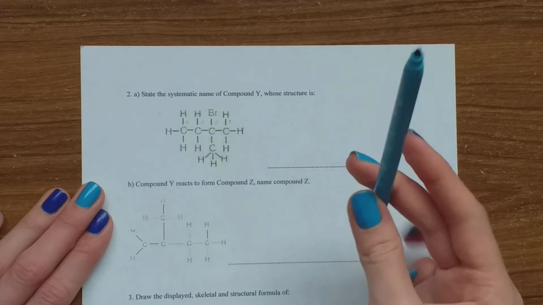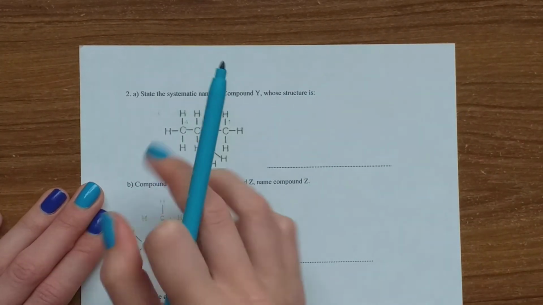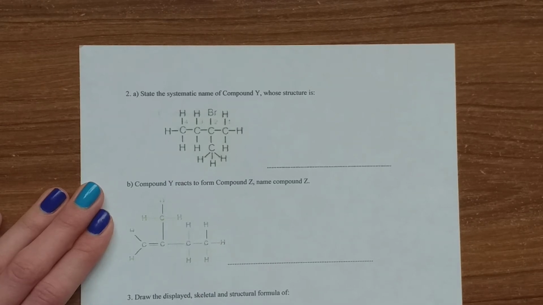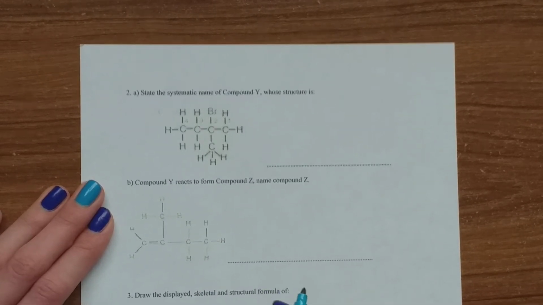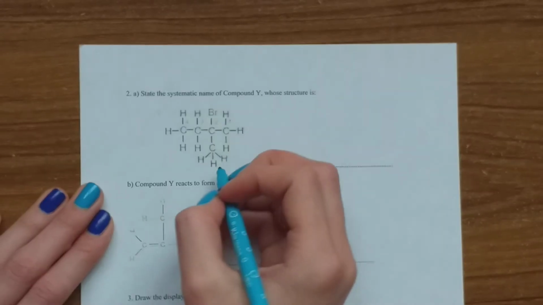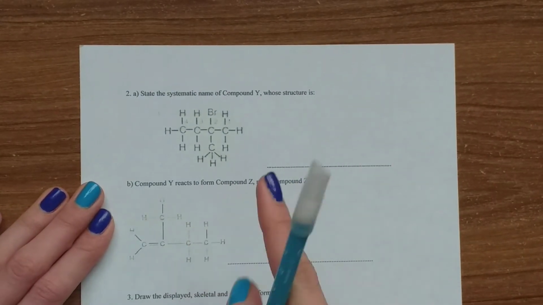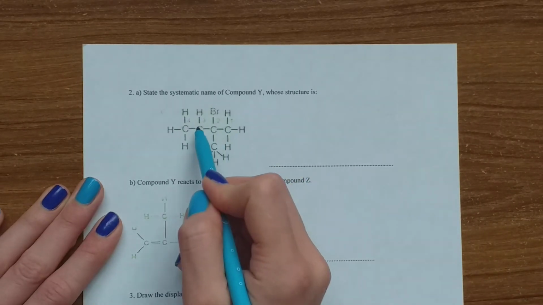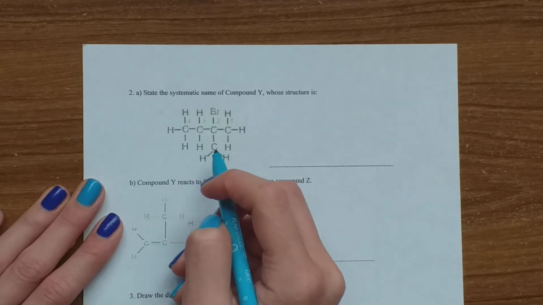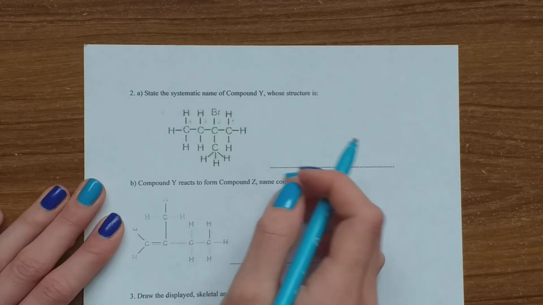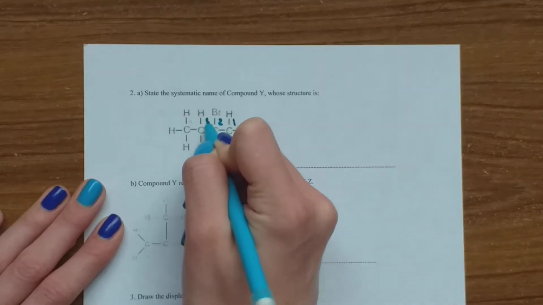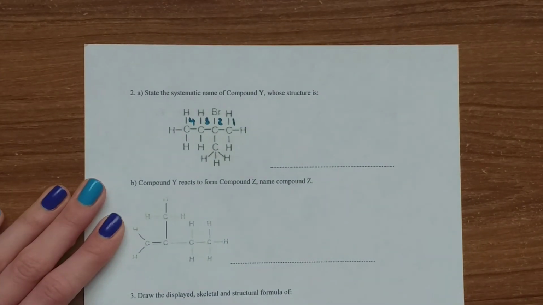State the systematic name of compound Y. This is compound Y, whose structure is like this. So, the first thing you want to do is calculate the longest chain of carbons. So we could either do 1, 2, 3, 4, or we could do 1, 2, 3, 4. Either way, we're going to have the same compound. So let's do it like this.